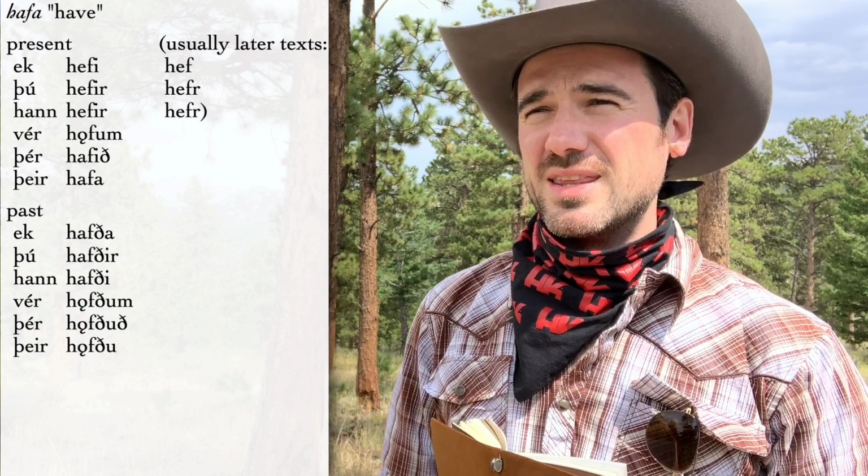So ek hef, þú hefir, hann hefir, vér höfum. I mutation is turned off in the plural, but you get U mutation in the first person plural because of the U. So vér höfum, þér hafið, and þeir hafa.